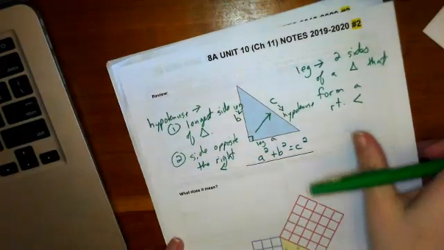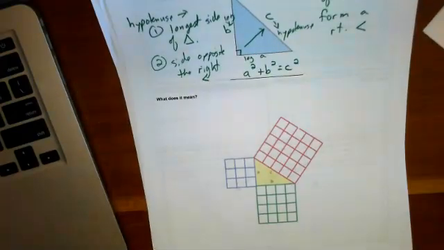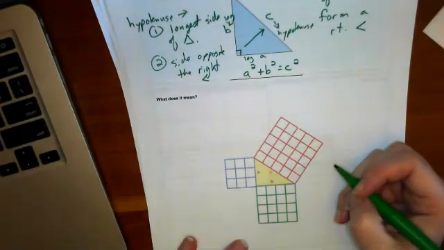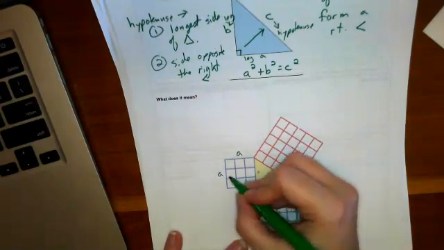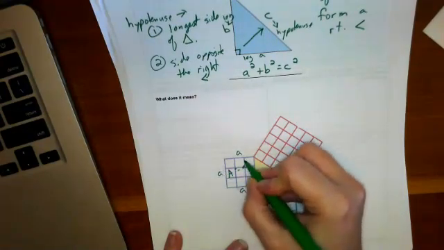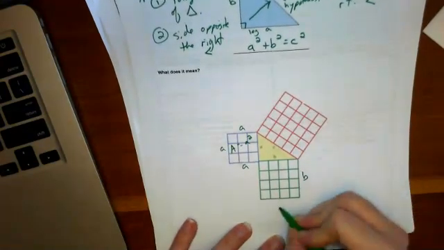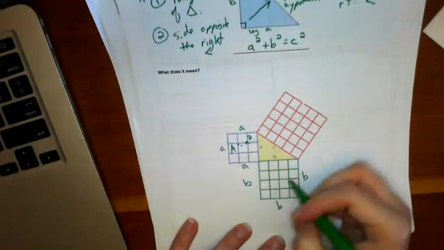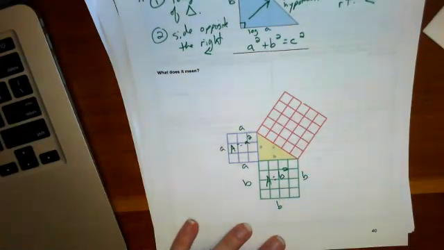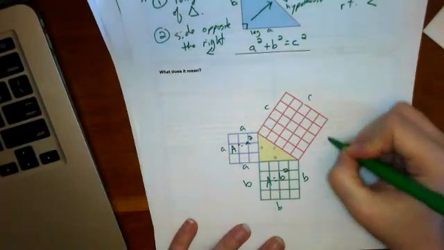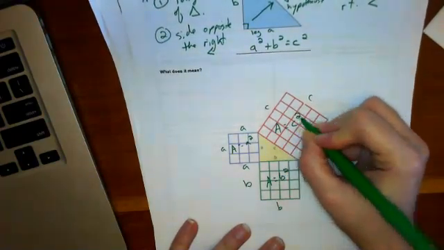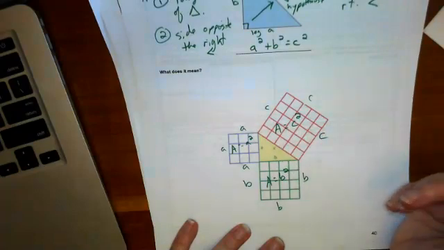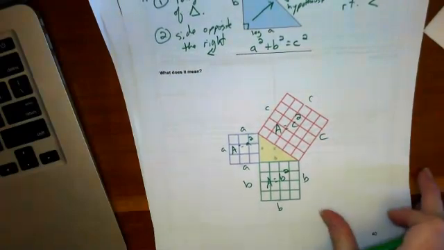I'm not going to spend a ton of time on the proof for this. You guys should have done that last year with Mr. Robert, but basically, if you have a square, the area is going to equal a times a, which is a squared. Here, if every side, because it's a square, is the same, your area is going to equal b squared. And here, if every side is c, your area is going to equal c squared. So a squared plus b squared equals c squared. Let's go ahead and go to page 41.